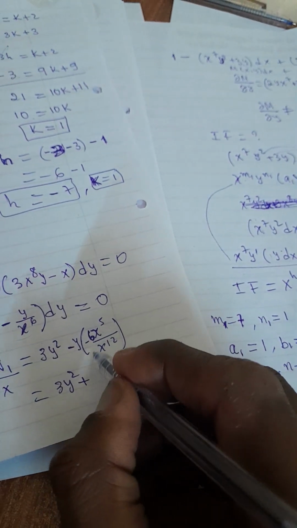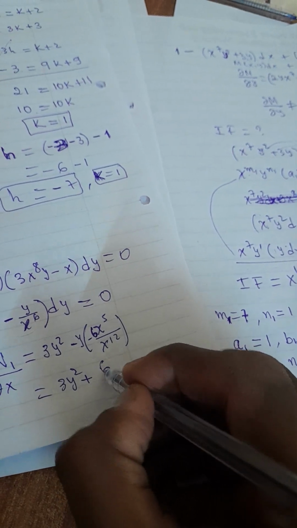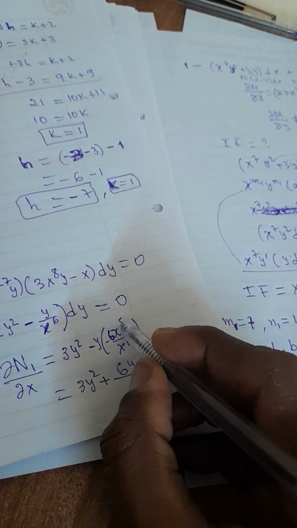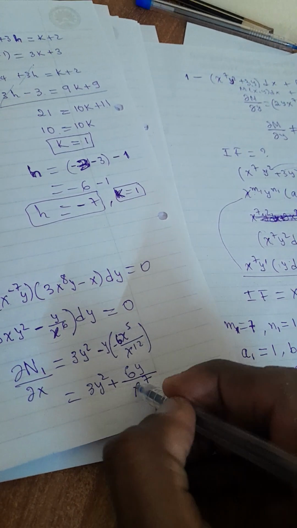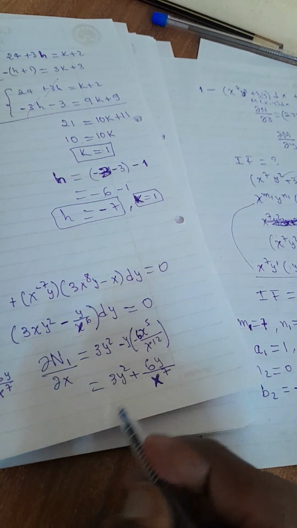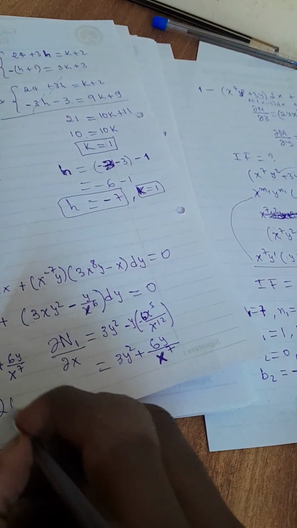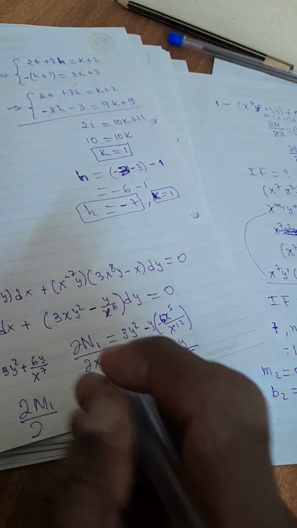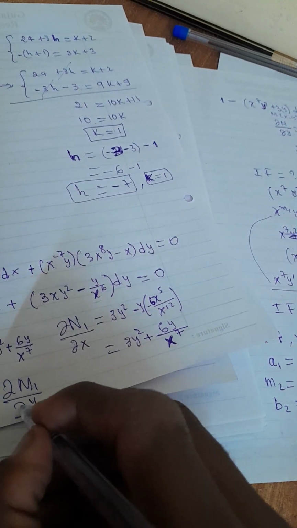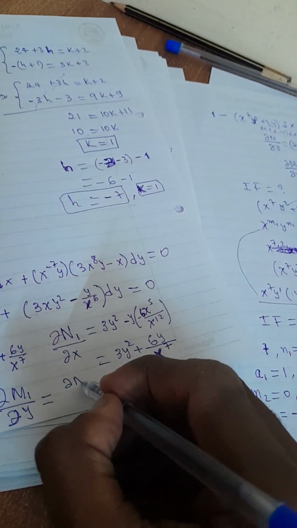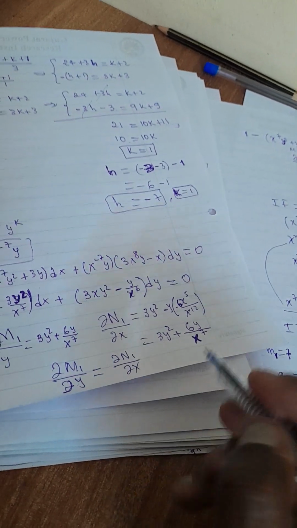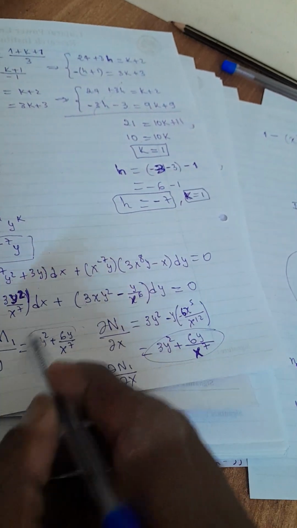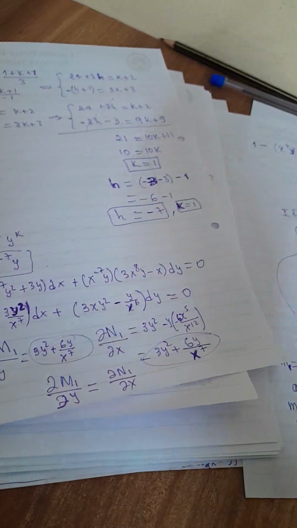Okay, minus 6y upon 5. Okay, 12 minus 5, this is x raised to 7, just like this. As you can see, okay, now del m1 upon del y is equal to del n1 upon del x. See, they are equal. This term is equal to this. Okay, so if it is equal, you can just solve.